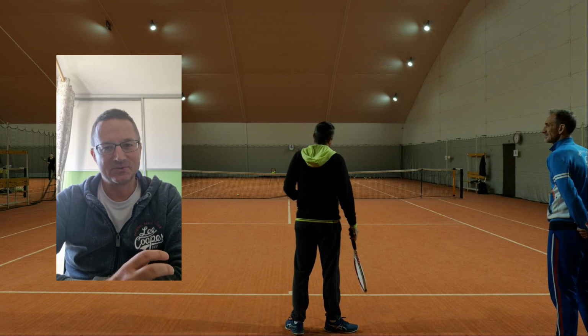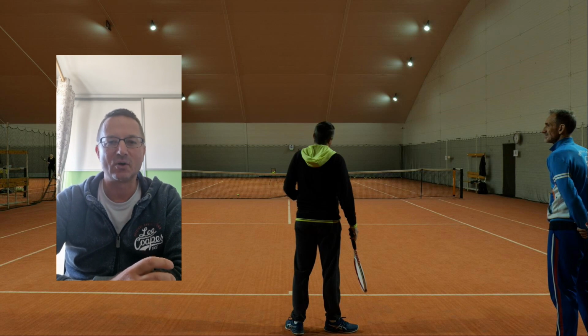So just to point out again, I want to open up the court. I want to make my opponent move a lot, so I'm looking for angles. That is my first tactical objective. When I get the first shorter ball from neutral exchanges, I'm looking if I can get an angle. If I can get it, I will try to use it.